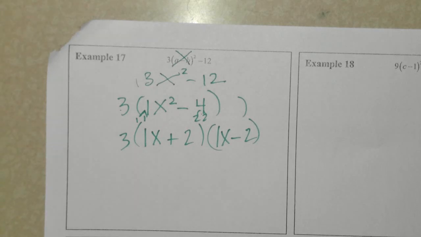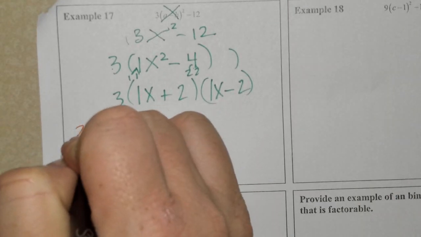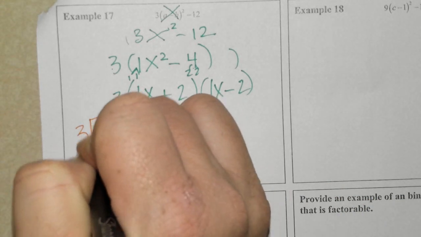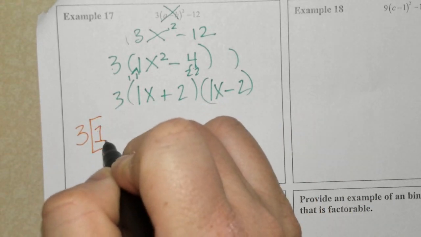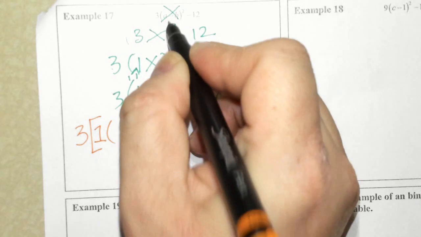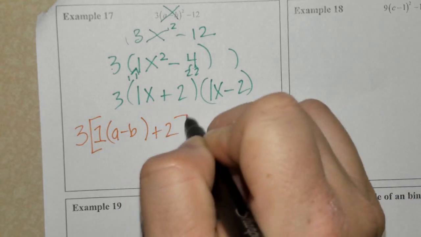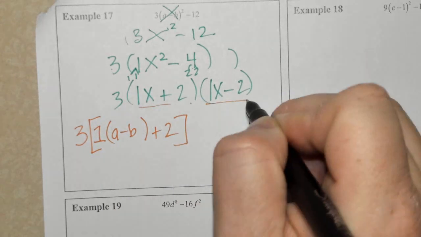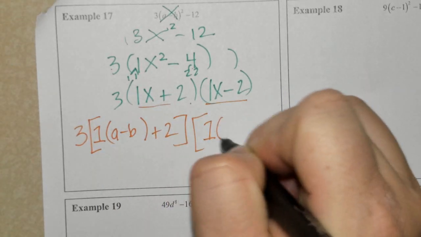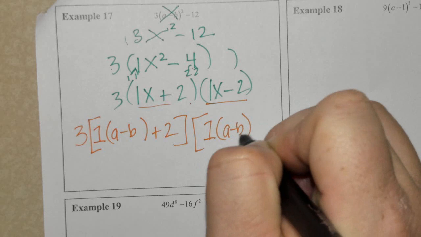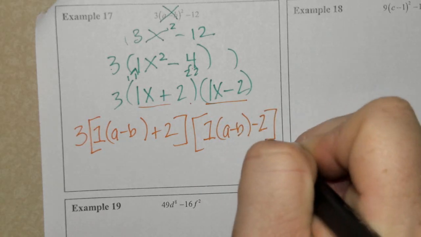Like Ollie said, what is the confusing part here? What was x equivalent to? A minus b. So I'm going to go through this slowly. I have 3 up front. Then I'm going to do a bracket. I'm going to put down a 1. Now I'm not going to put an x. I'm going to put what x is equivalent to: a minus b plus 2. That's this parenthesis. I'm going to do the last parenthesis. 1, not an x, a minus b, subtract 2.